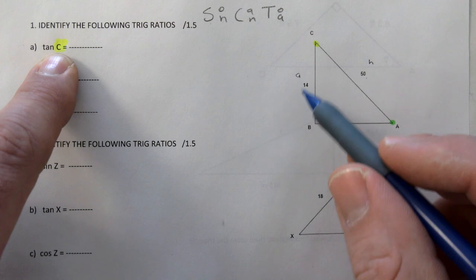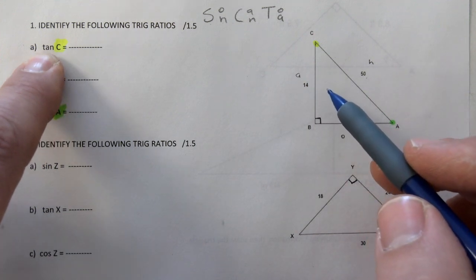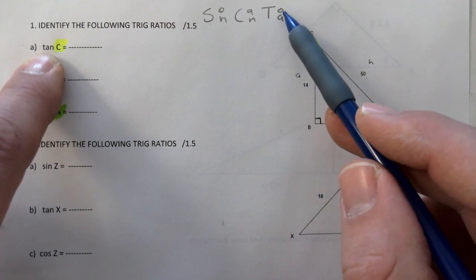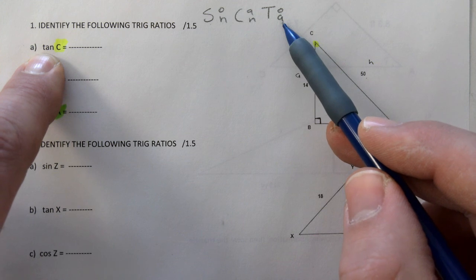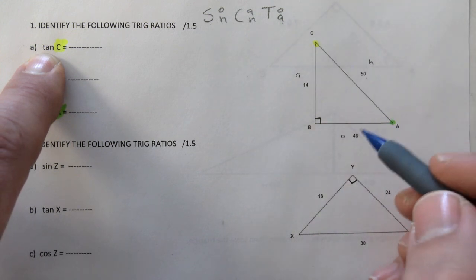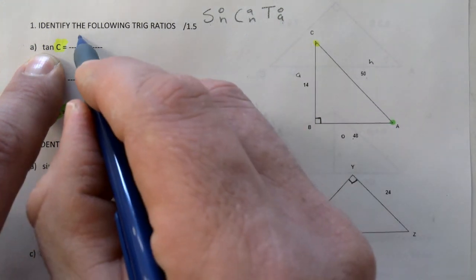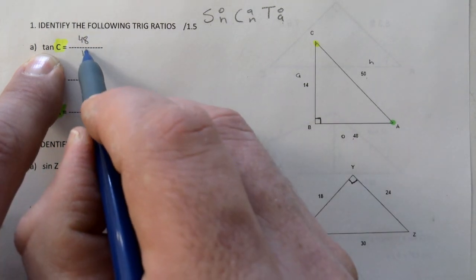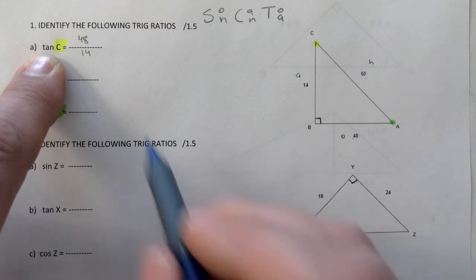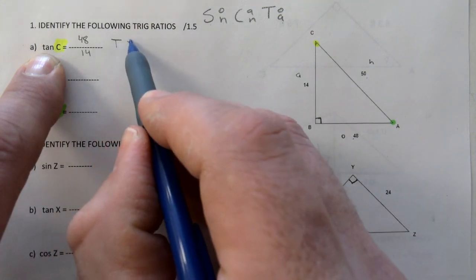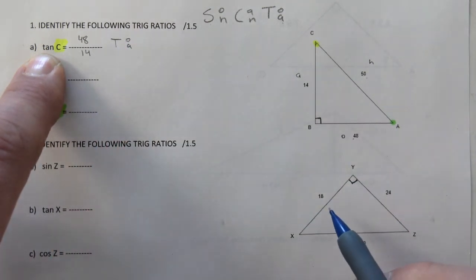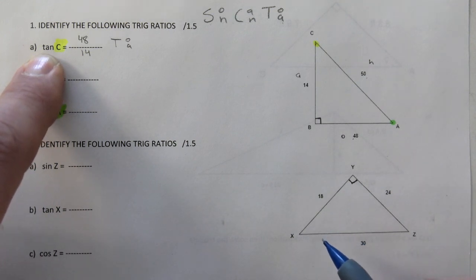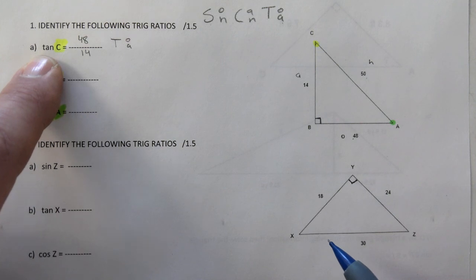Now we've labeled it. Now we're going to go back and say, okay, we want tangent. Tangent is O over A, opposite over adjacent. So it's 48 over adjacent, which is 14. We're looking at TOA here. So half a mark for getting that right. It's either right or wrong. There's nothing in between.